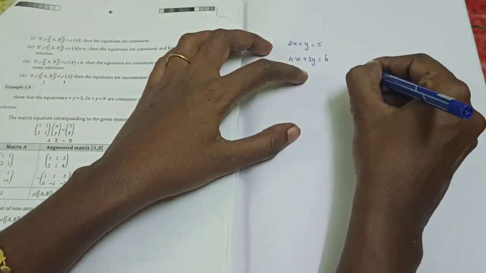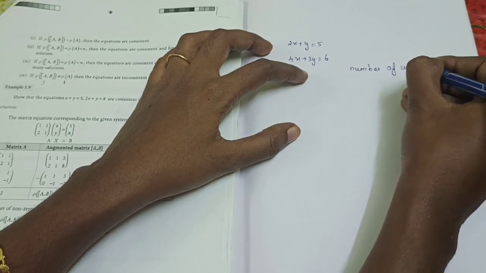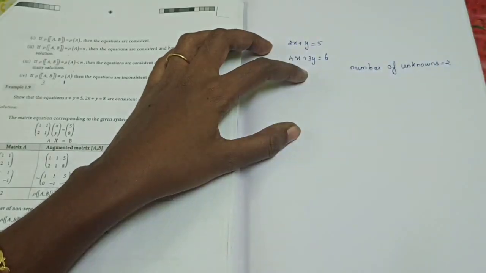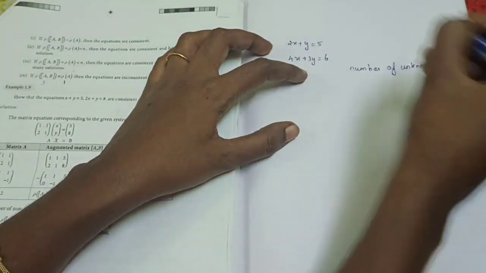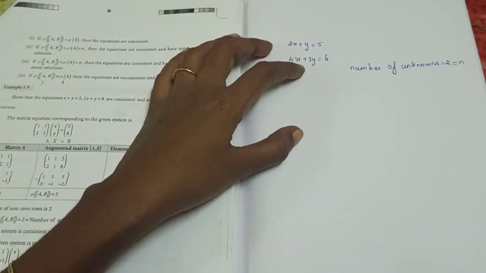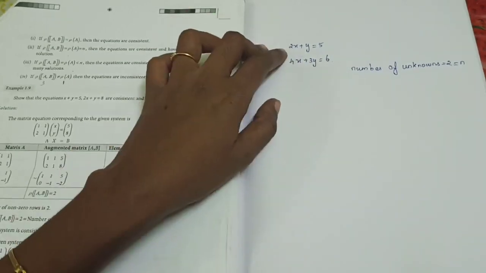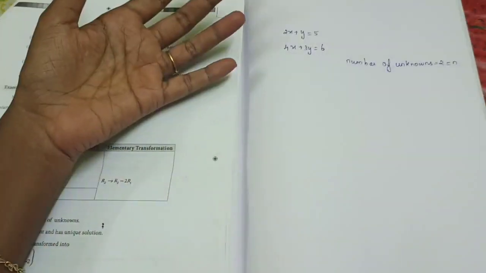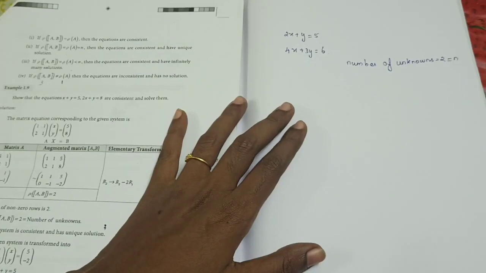So the number of unknowns is equal to 2. x and y are the unknown values, and this value we will call n. Maybe 2x plus y plus 3, and again 4x plus 3y plus 6, then how many unknowns are there? 3 unknowns are there. Understand?